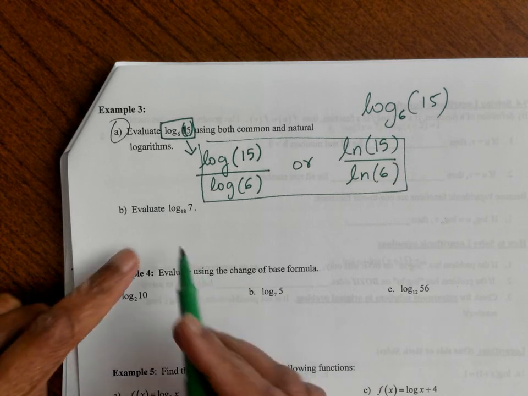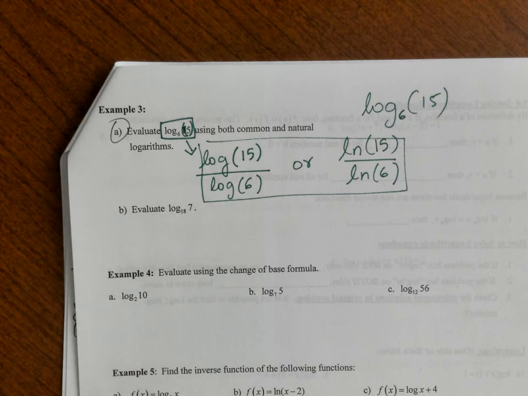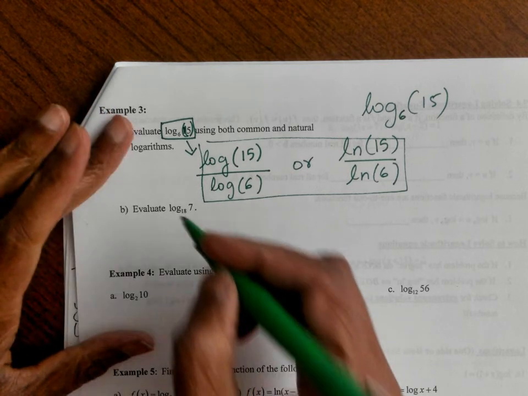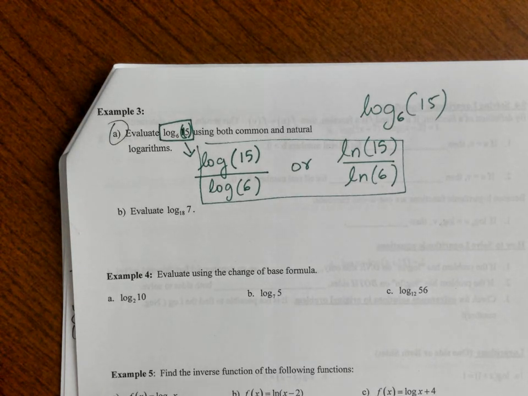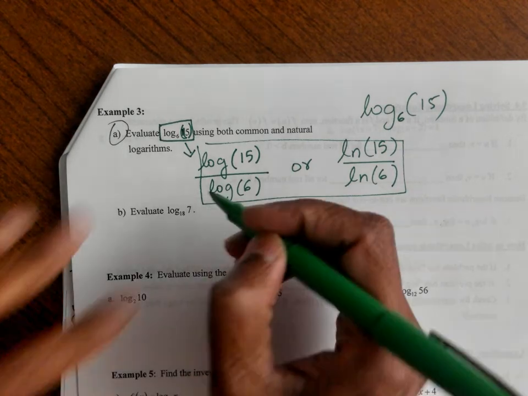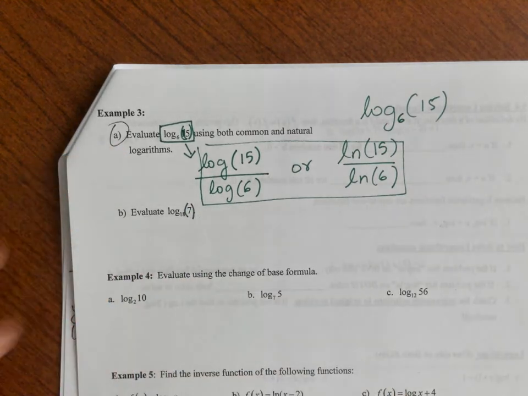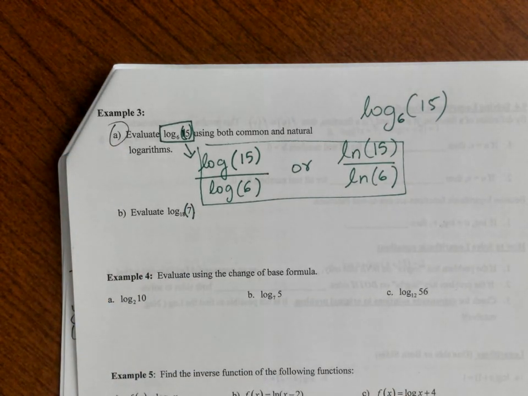Okay, can we all rewrite log base 18 of 7? Give it to me in log or ln. Or actually give me both, so that you understand that you can use either. Remember, the numerator will contain just the input. The denominator will contain the base. The bottom will contain the base.